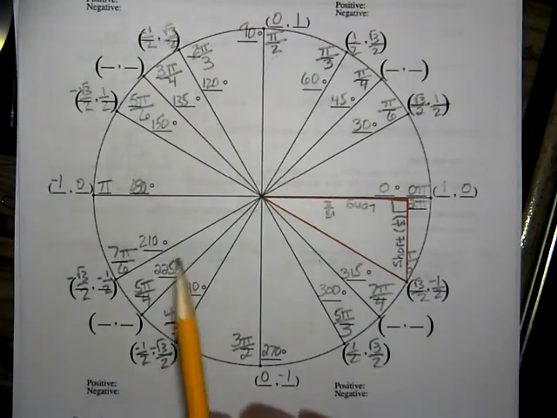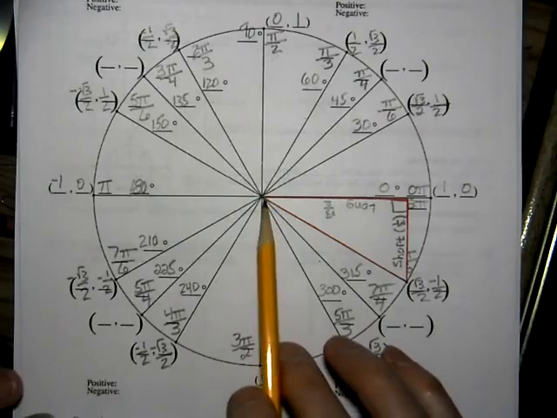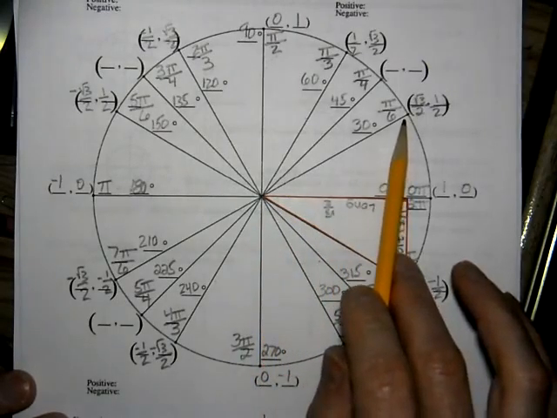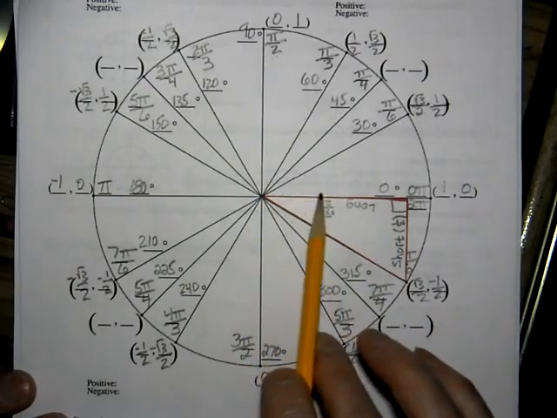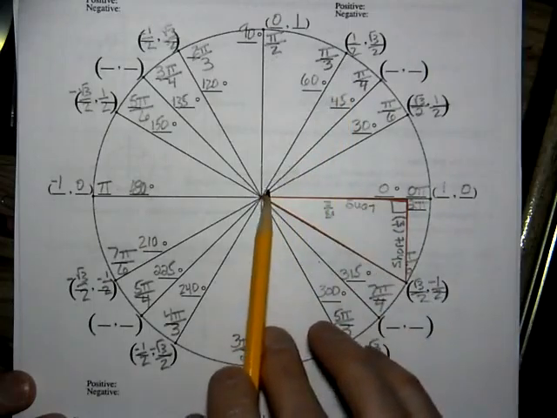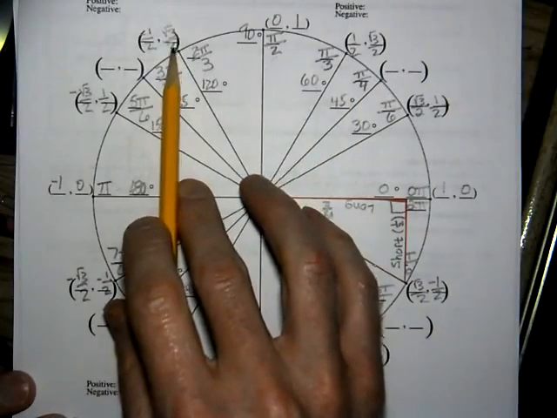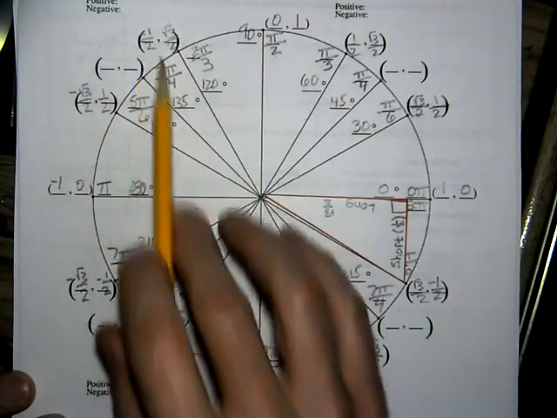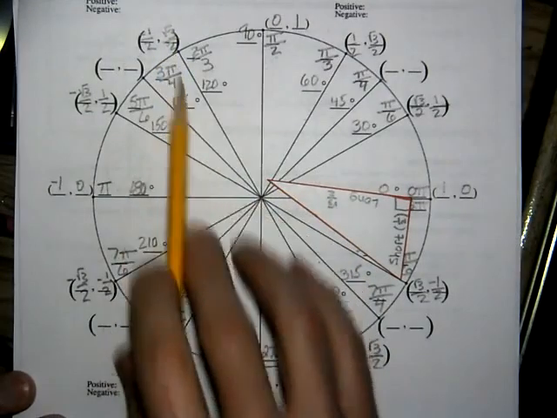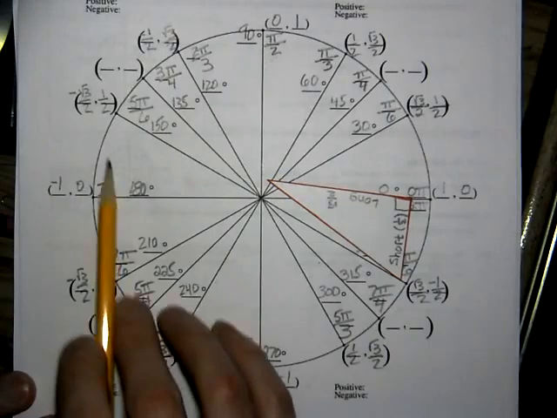This way you can visualize in your mind that 30 degrees is long to get over to it and short to go up. 60 degrees is short to go over and long to go up. Short, long. So you know short is always a half. Long is always root 3 over 2. X and Y. X is long, Y is short.